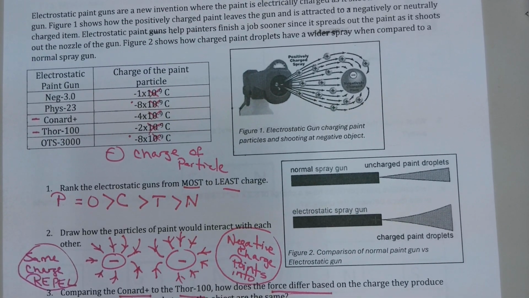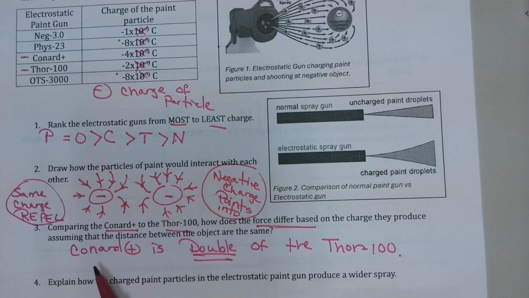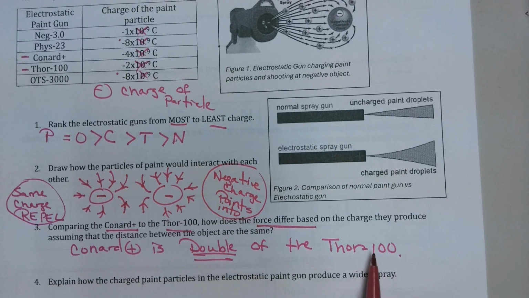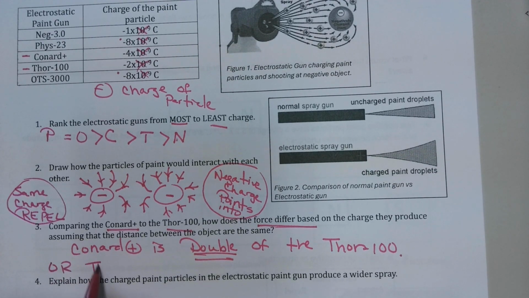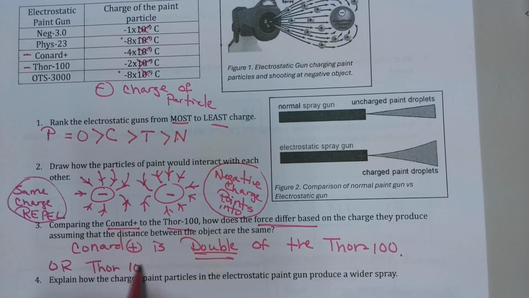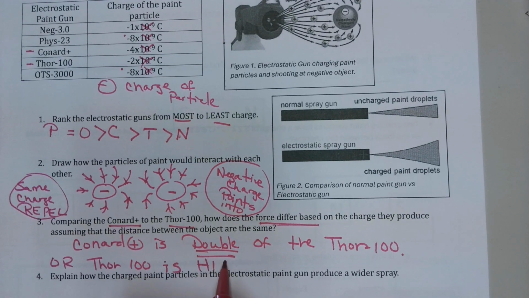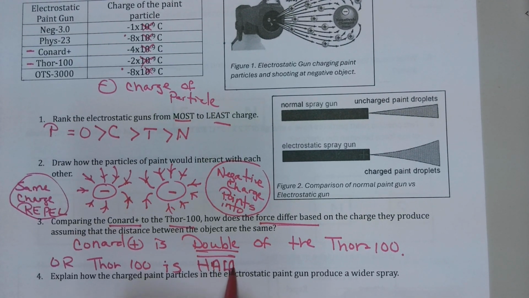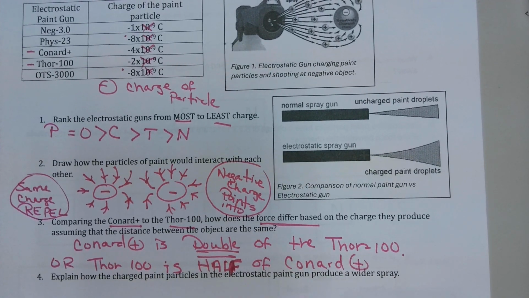You could also say that the Thor 100 is half of the Conard Plus. You're saying the same thing.